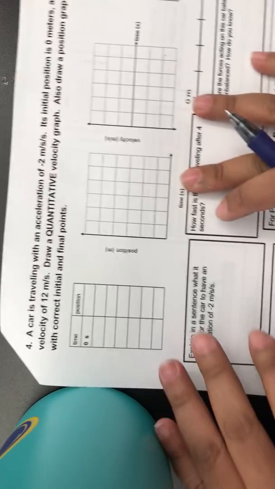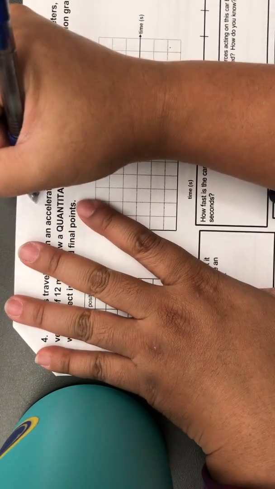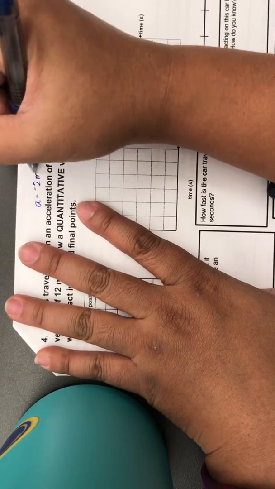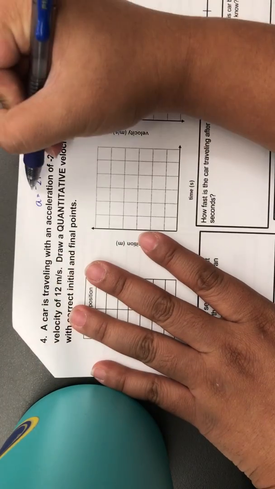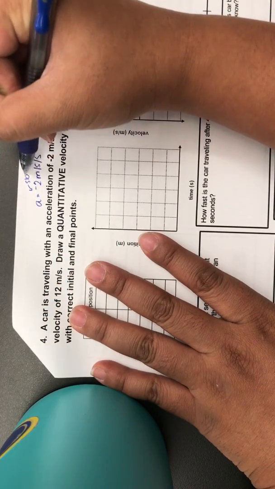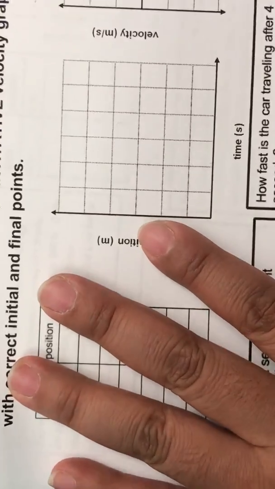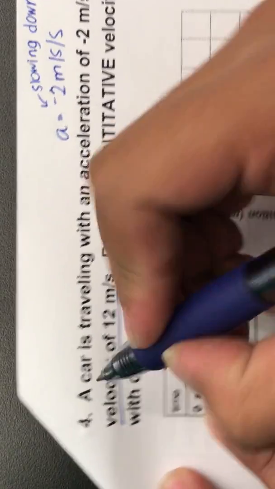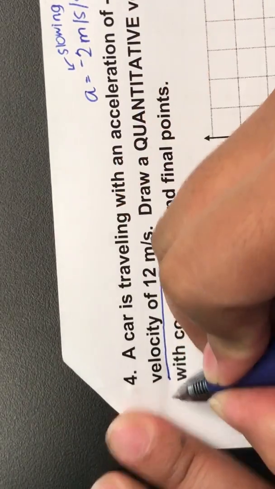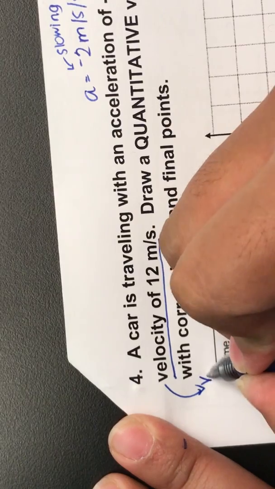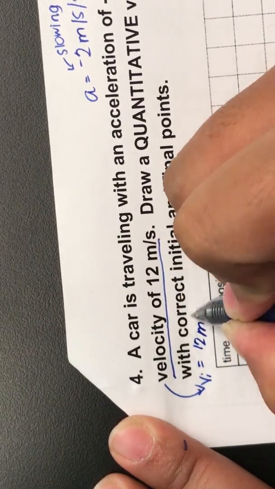So we're just going to write down some of the givens that were given here. And let me put my phone on a stand. All right, so our acceleration is -2 meters per second squared, which means that this negative tells us that it's slowing down. And this velocity means that's our initial velocity. Our initial velocity is 12 meters per second.